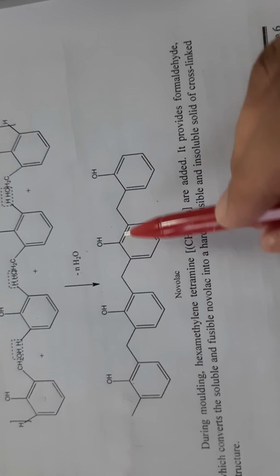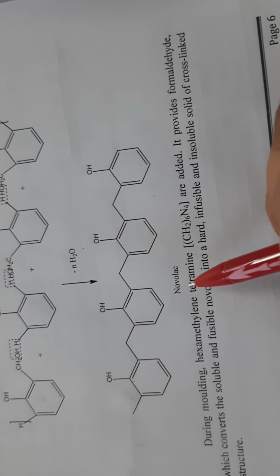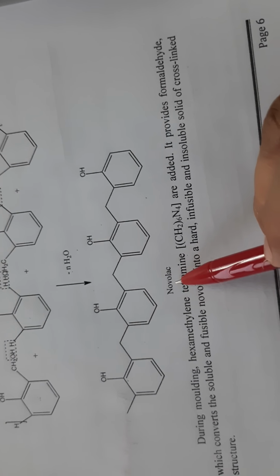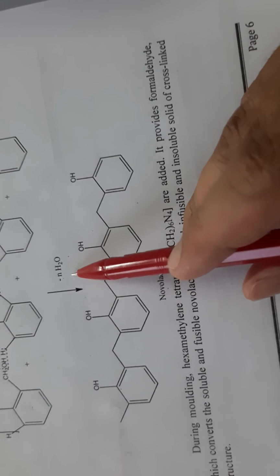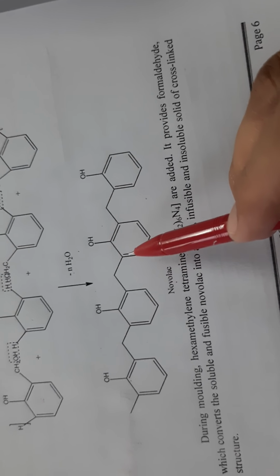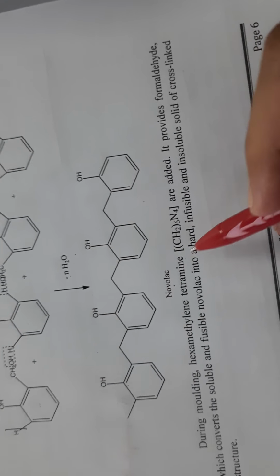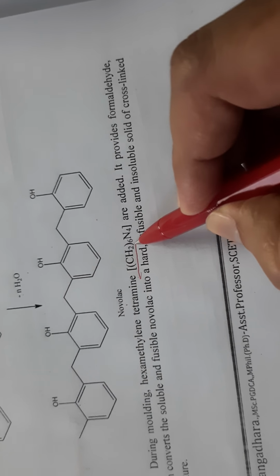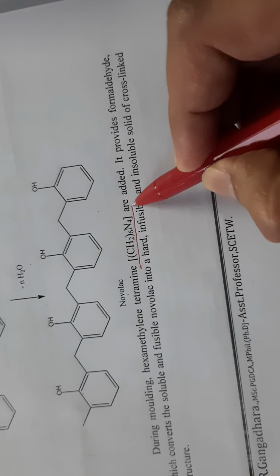So this structure is known as novolac. After elimination of the water molecules, the obtained structure is known as novolac. And this novolac molecule will undergo reaction with the hexamethylene tetraamine compound.